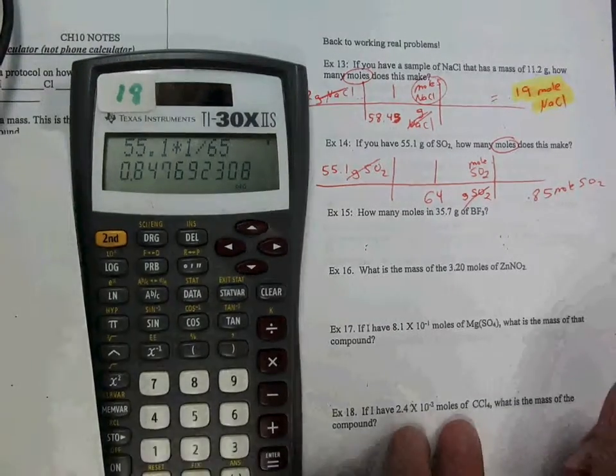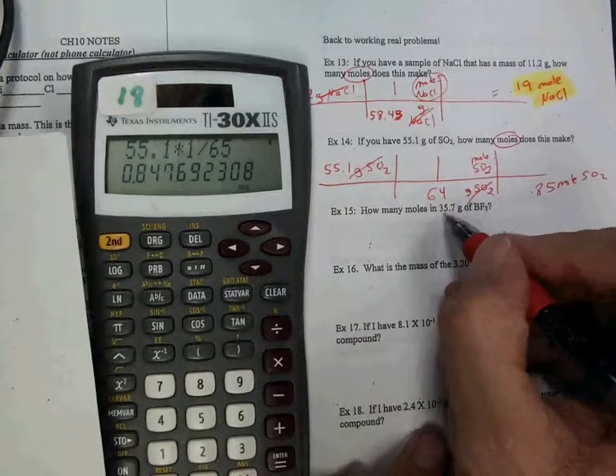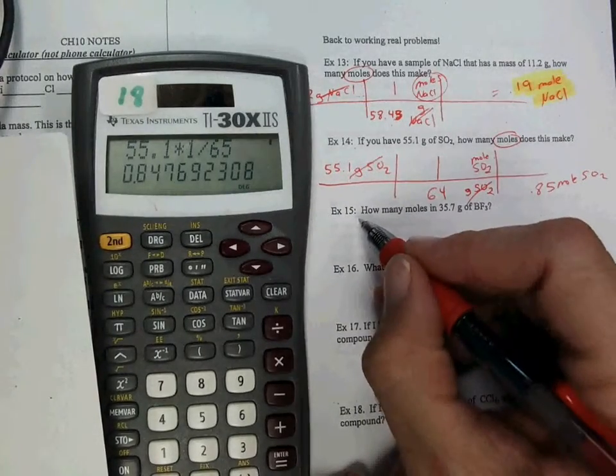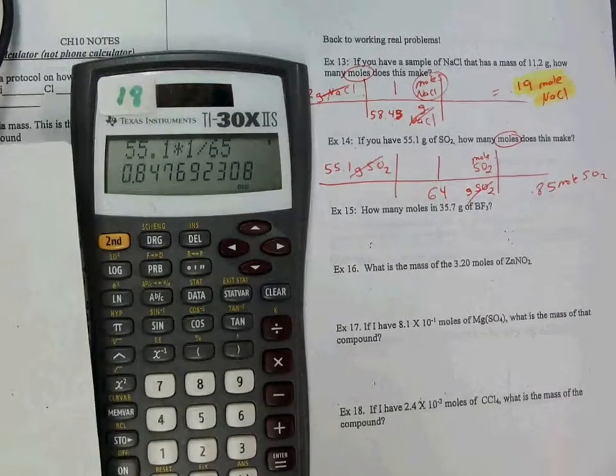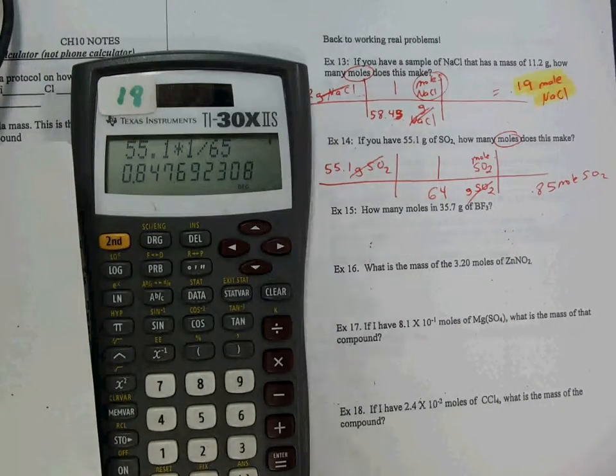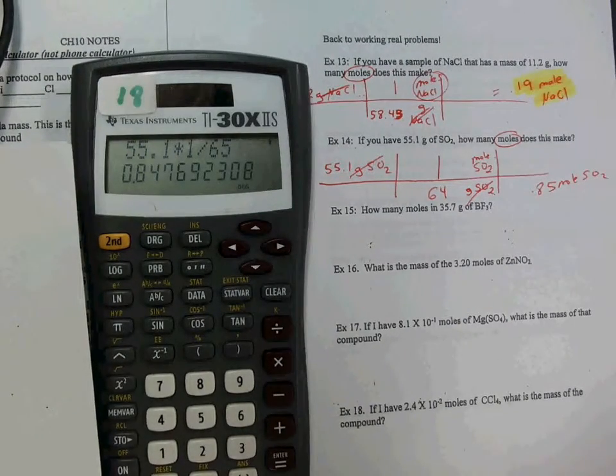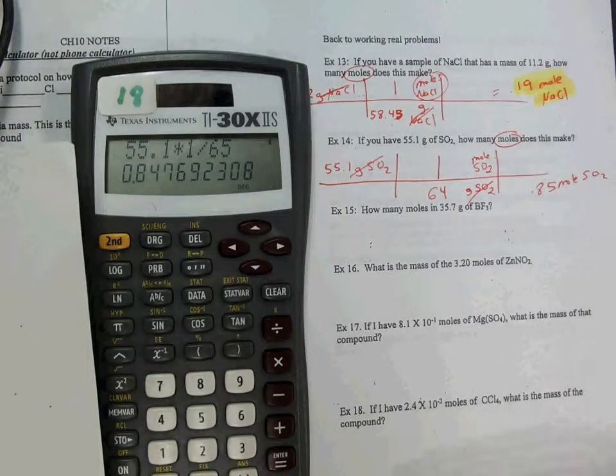All right, let's try another one. Actually, this one works exactly the same. Number 15 is BF3. So I'm going to go ahead and let you try that on your own. Give that a try right now. Just stop the video and pick it back up and see what you think the answer would be. So pause it right now. Give it a try.